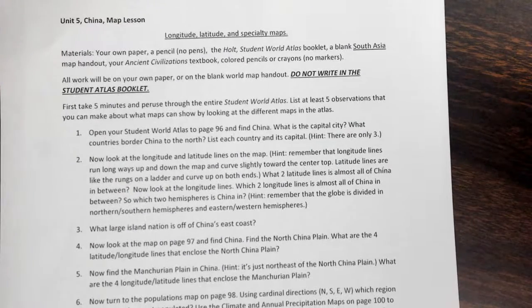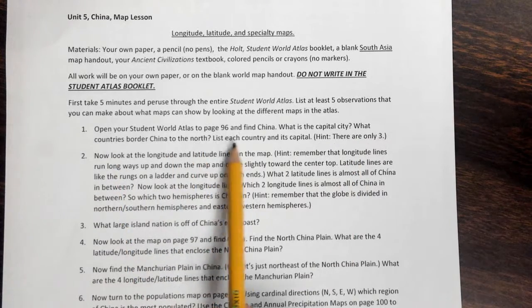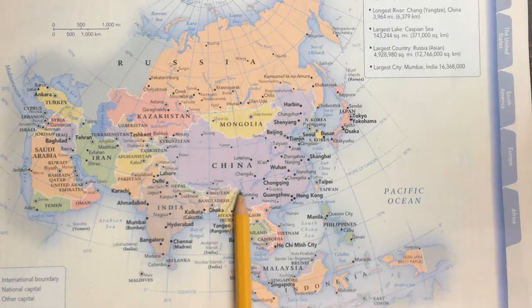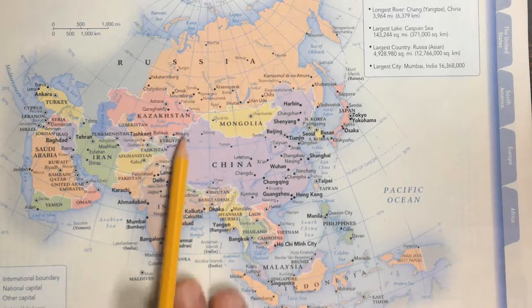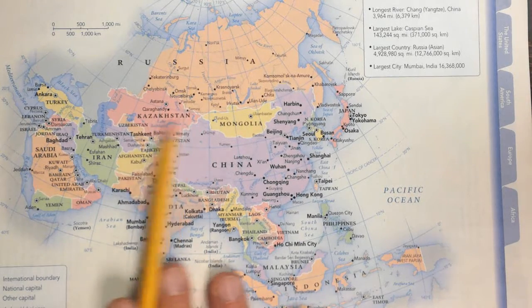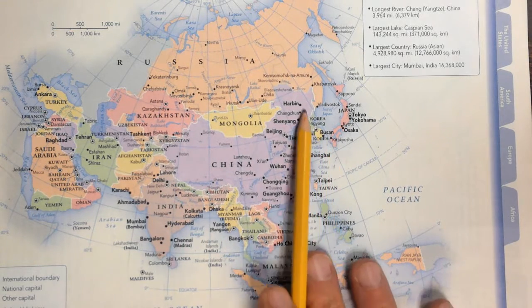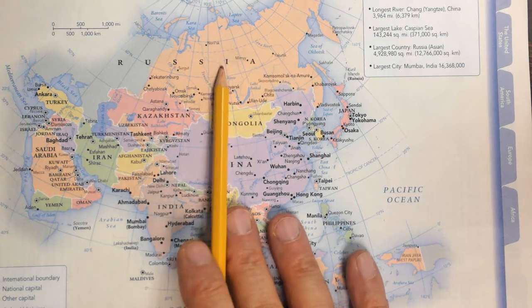Okay, rest of number 1. What countries border China to the north? List each country and its capital. Hint, there are only 3. Okay, so I go back to my map of China. Here's China. I'm going north. Well, the first country I get to is Mongolia, but look over here. If I go north from this side of China, I get to Kazakhstan. Then if I go north from the middle of China, I get to Mongolia. And if I go north from the eastern part of China, I get to Russia. So my 3 countries are Kazakhstan, Mongolia, and Russia.